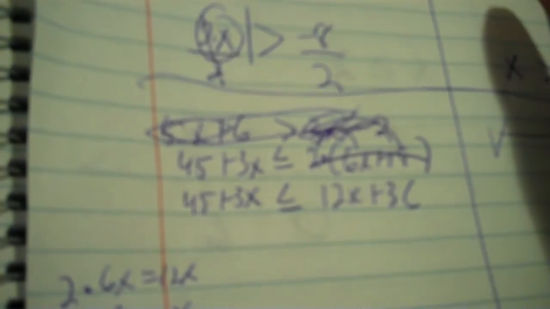45 plus 3x less than or equal to 2 times (6x plus 18). Obviously I have parentheses, so we need to be multiplying through the parentheses. Okay, so 2 times 6x and 2 times 18, so it's 12x plus 36. So I line up the symbol, and over here I now have 12x plus 36. Nothing else over there. And I have 45 plus 3x over there.